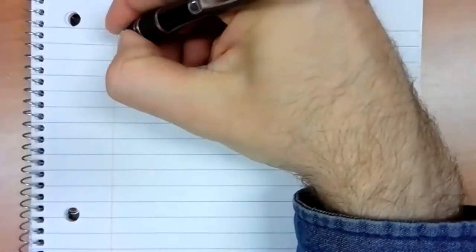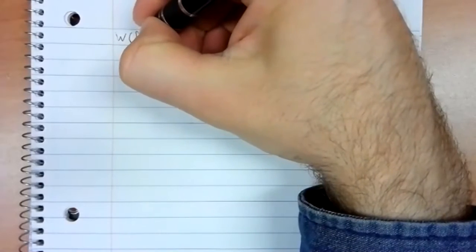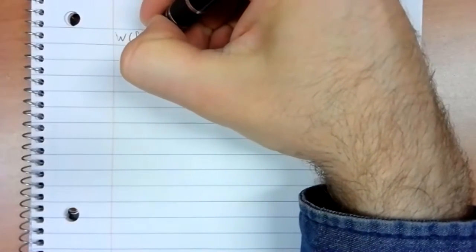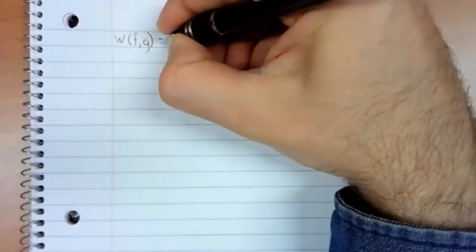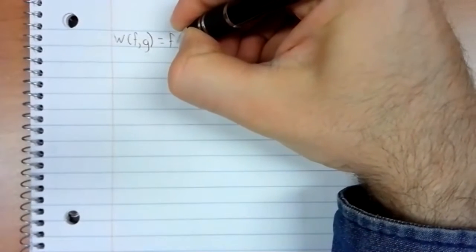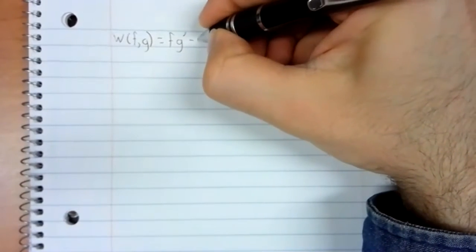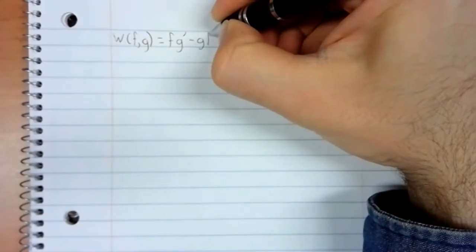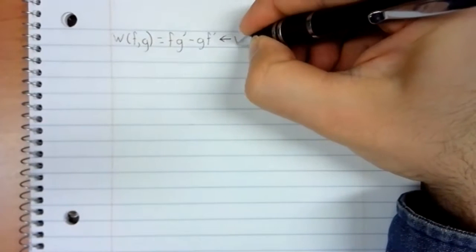The Wronskian of two functions is W of f comma g equals f g prime minus g f prime.